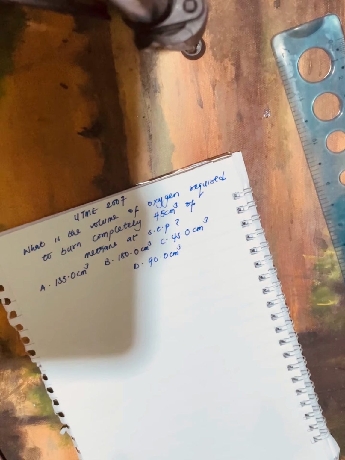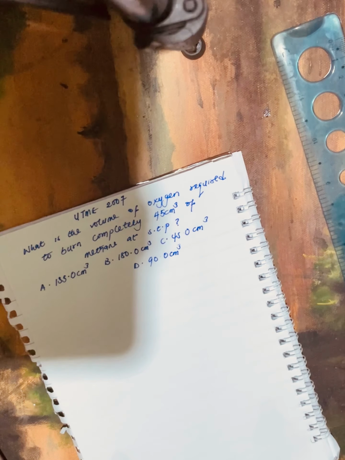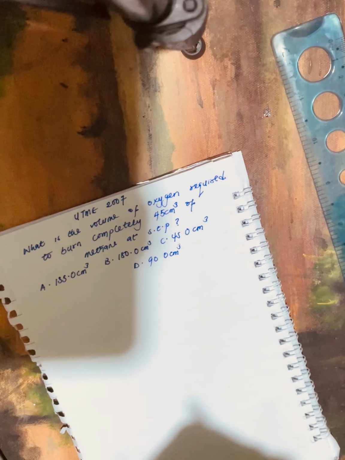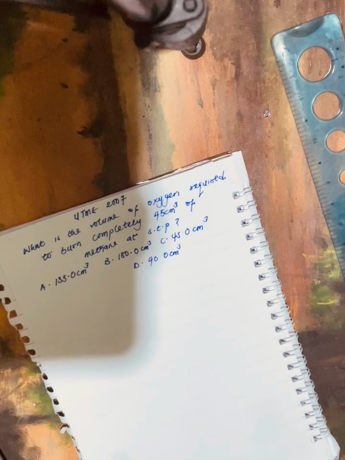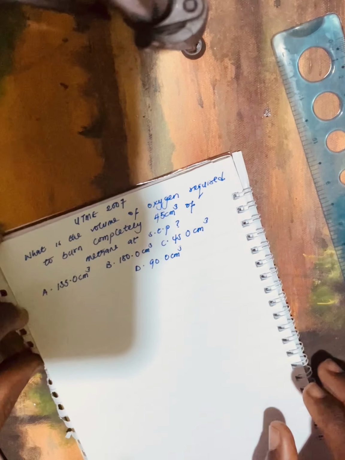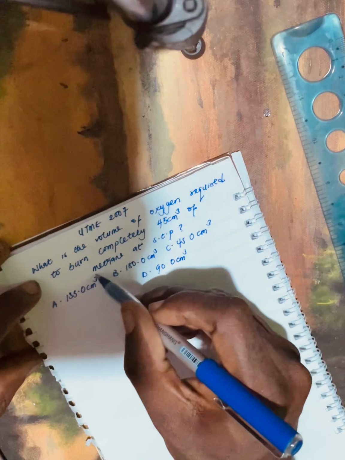So yeah, there's this question from JAM 2007 that says, what is the volume of oxygen required to burn completely 45 centimeter cube of methane at STP? To solve this question, it's a stoichiometric question, meaning calculations from a balanced chemical equation. So we have to construct an equation that shows the burning of methane in oxygen. Right now we know we are dealing with the hydrocarbon methane.